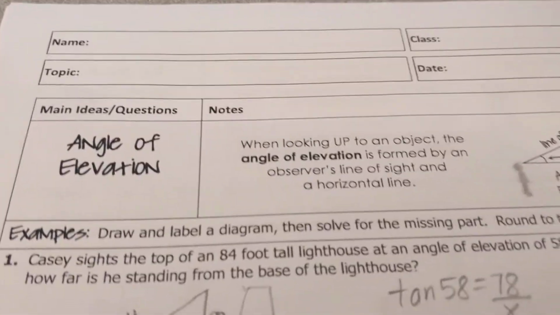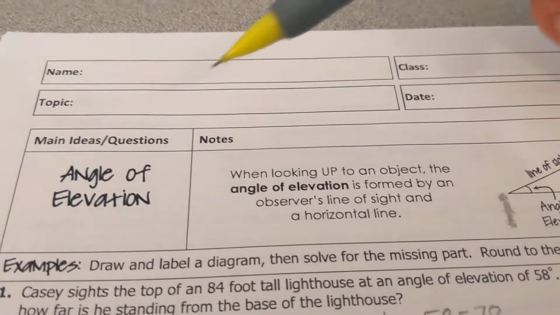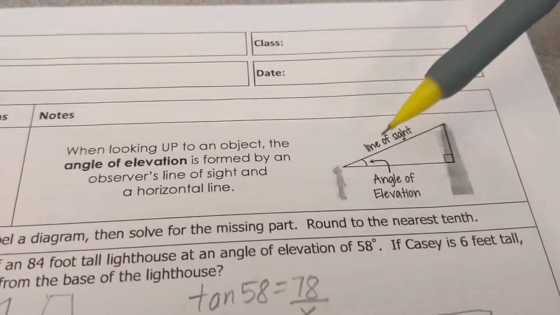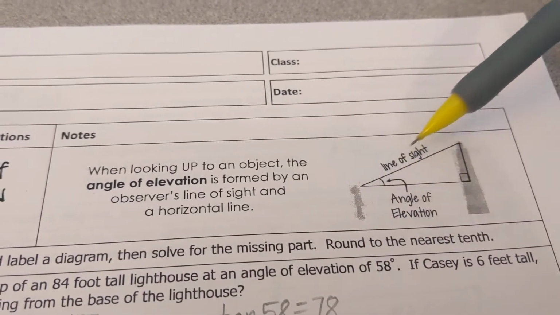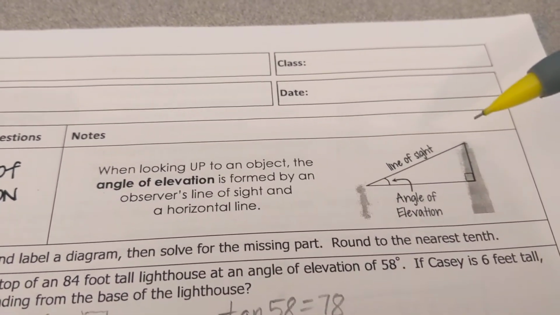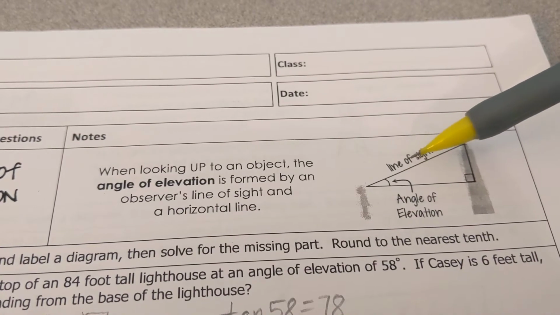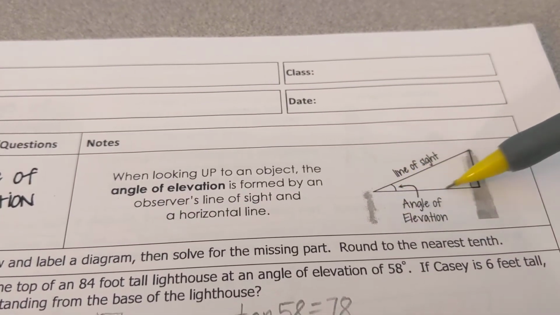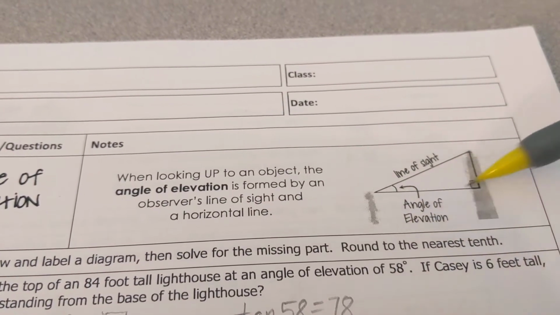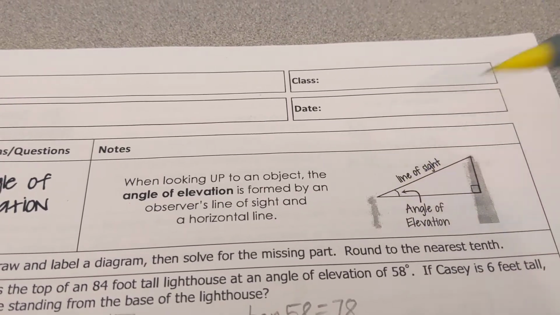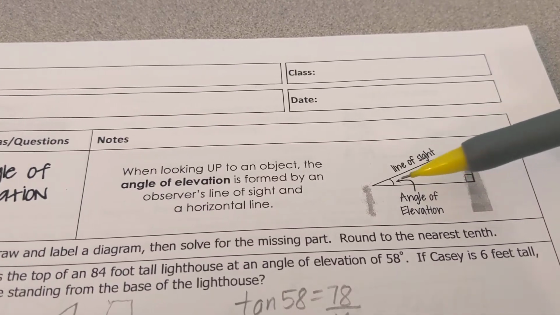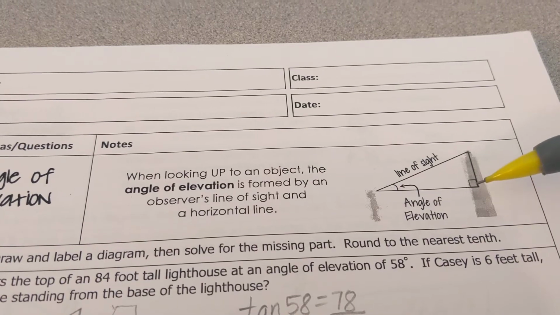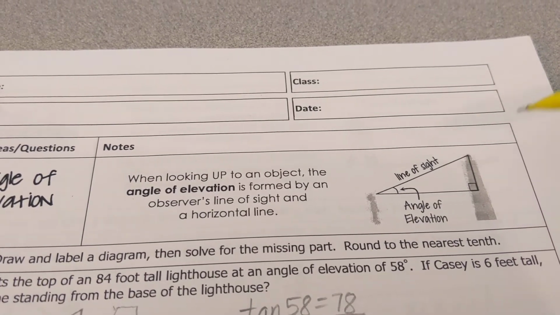All right, the last topic for trig is angles of elevation and angles of depression. An angle of elevation is when you are a person and you are looking up to an object. The angle of elevation is formed by an observer's line of sight, that's the hypotenuse, and the horizontal line, which is either ground or just this. So it's this angle right here. Knowing that this is the angle of elevation, we can then set up our right triangle, figure out which trig function that we're going to use, and then solve.